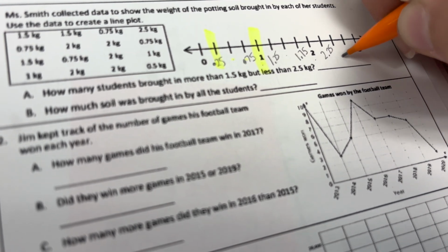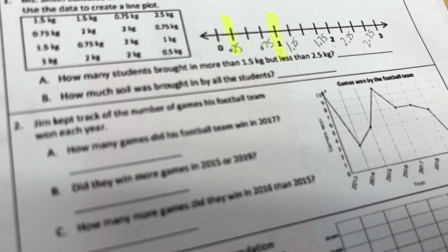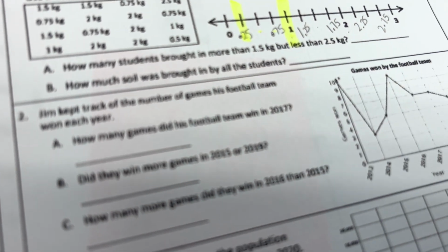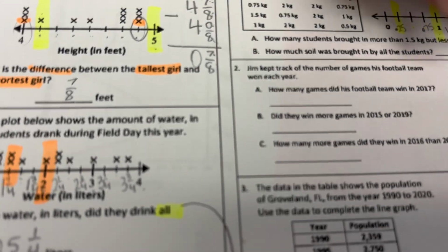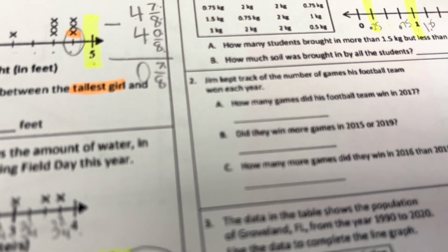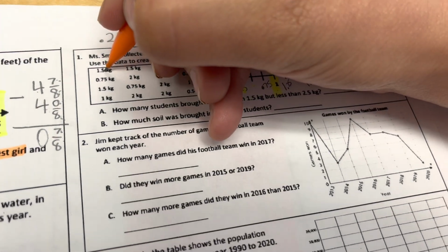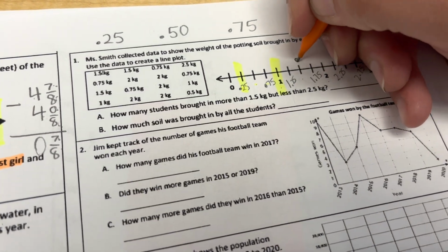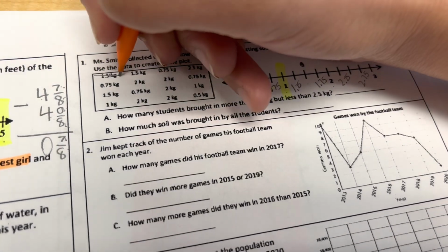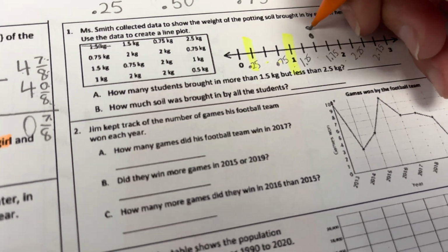$2.25. $2.50. $2.75. That's $3. If you can do that, you're putting dots or X's. This is weird and blurry, but that says 1.5. So if that would be 1.5, that's the same as $1.50. So you find $1.50, you put a dot there.